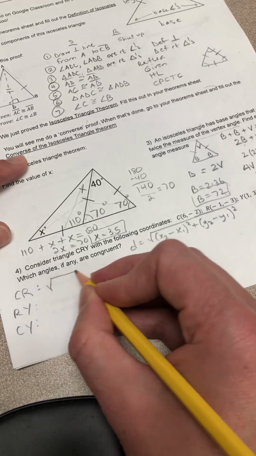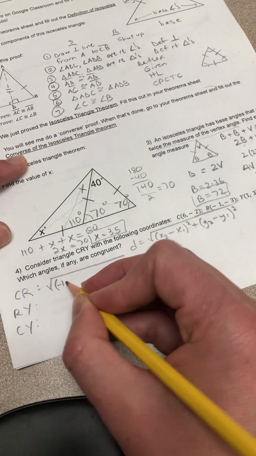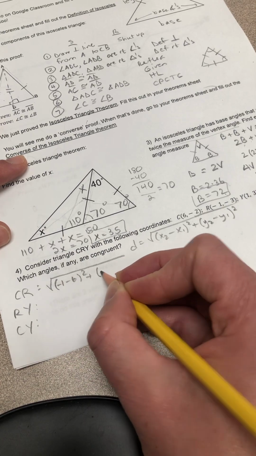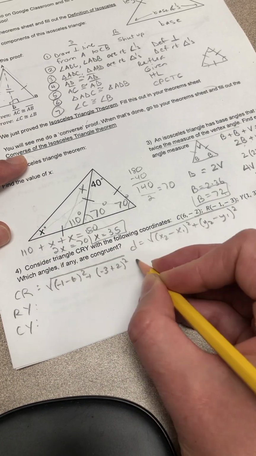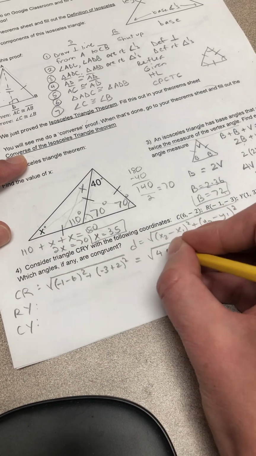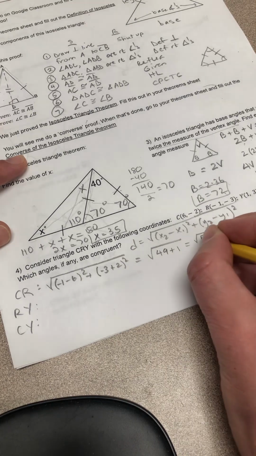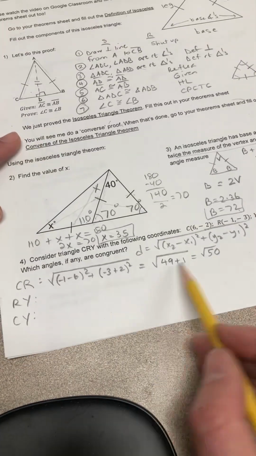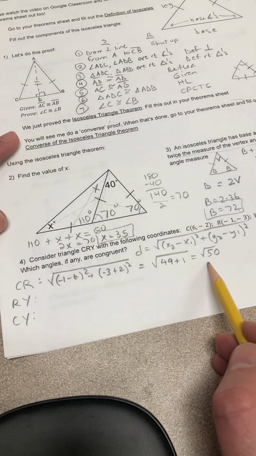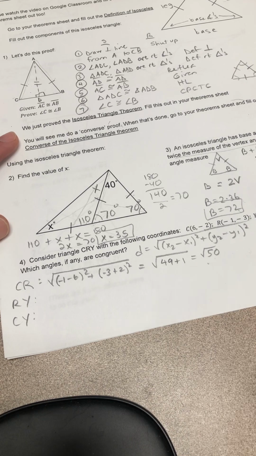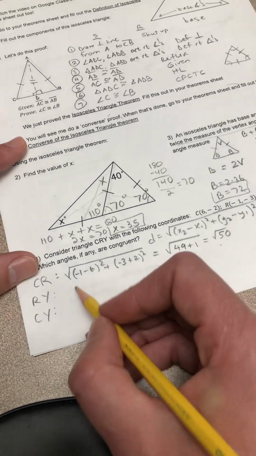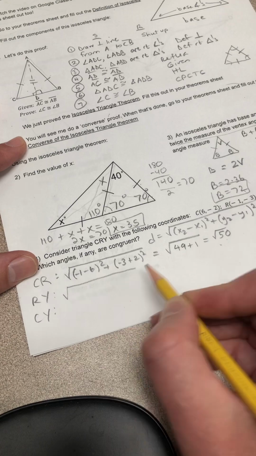So CR is -1 minus 6 squared plus -3 plus 2 squared. Again, you should be able to do this on your own. So that's the square root of 50. Now, I could simplify that, but I don't need to waste time. Who cares? Let's leave it at the square root of 50. We're just comparing sides. I'm not asking for a final answer of what these sides are.